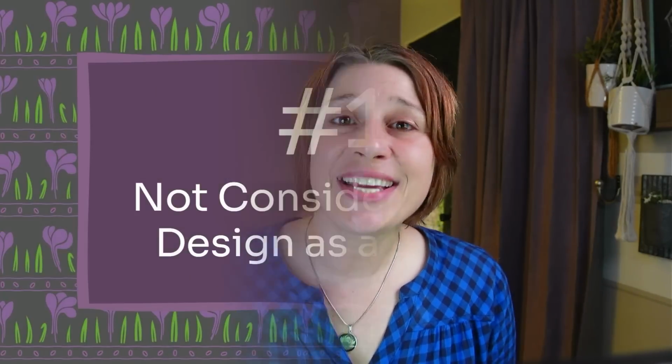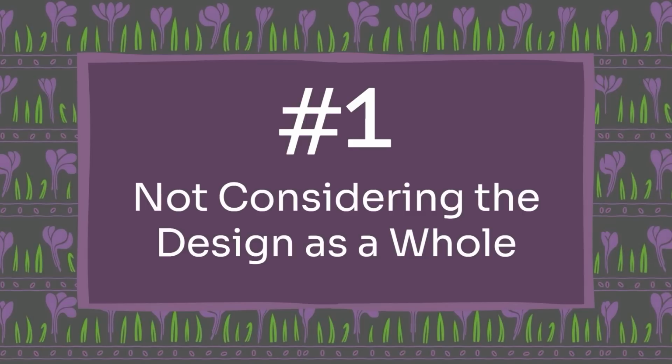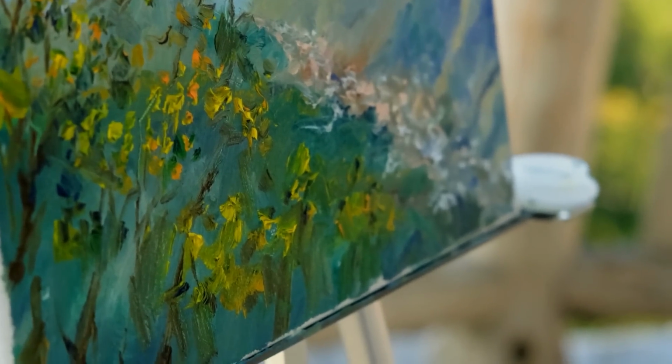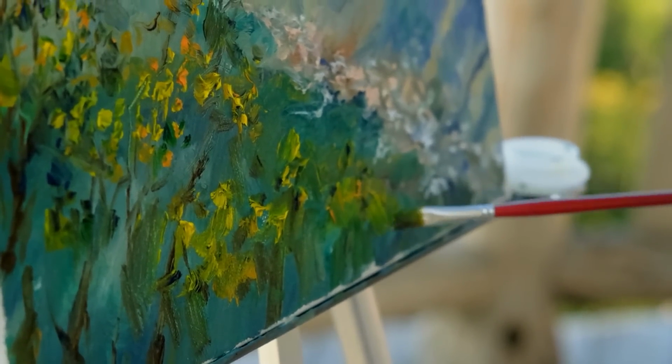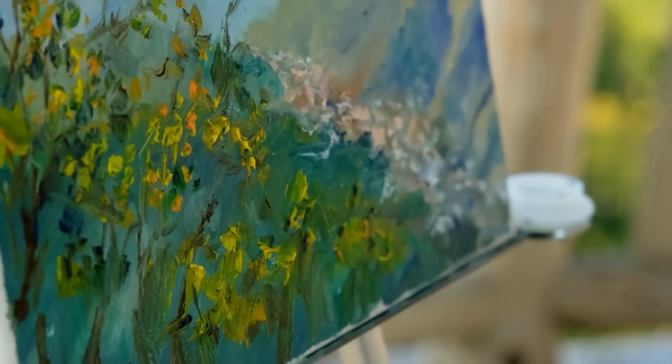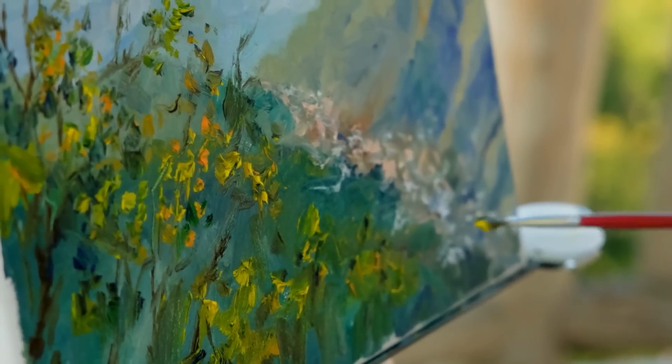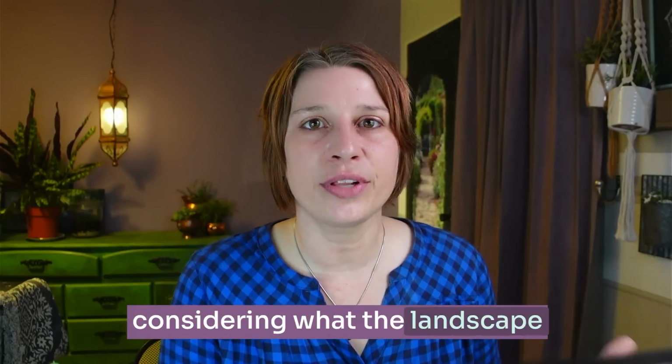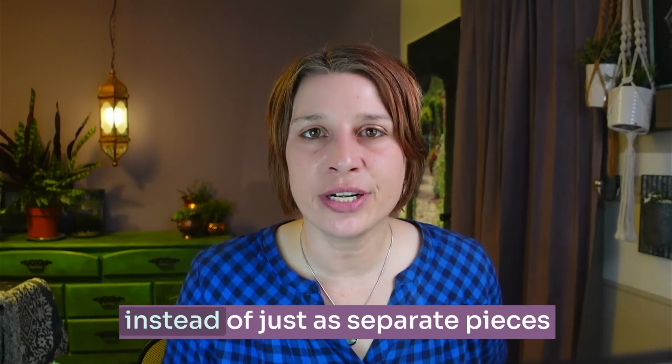And mistake number 1 is not considering the entire design of your landscape as a whole. And this is where it gets really tricky because you may have different conditions in the side of your property versus the front, like I was saying, with the sun and the shade and the moist and the dry conditions. So it can be really difficult to start thinking about it as a whole. I like to think about my landscape as a canvas that I'm actually painting on, and how would I make this part go with this part, and using the same colors like I was talking about earlier is one great way to get started with that. But really considering what the landscape looks like as a whole picture instead of just as separate pieces is a great way to do this.